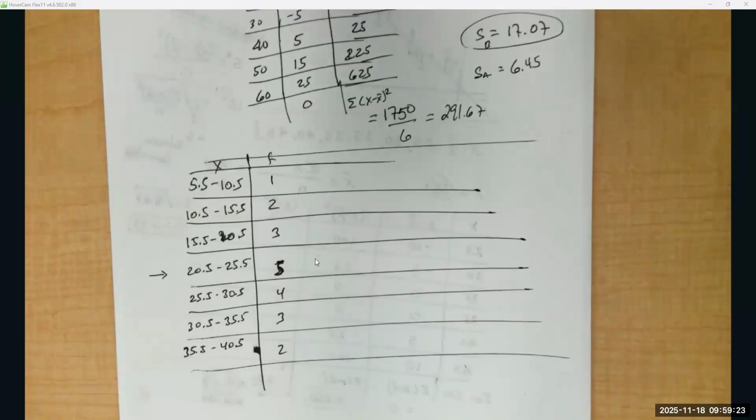Where's the median? How do we find the median? No, not the median. The median is the middle number, the physical middle number.